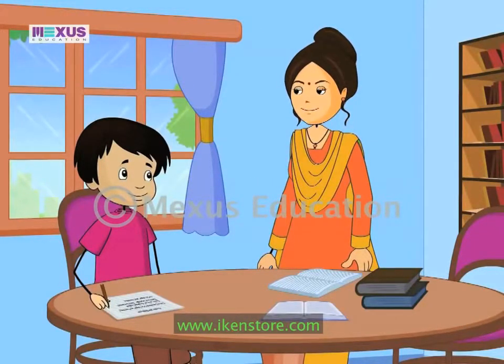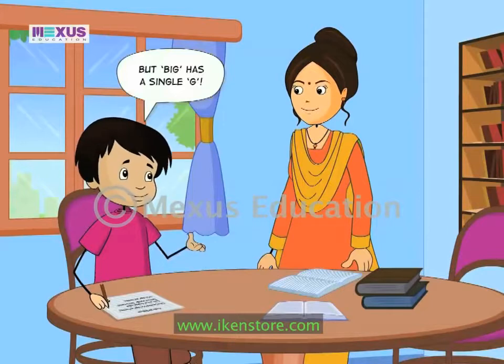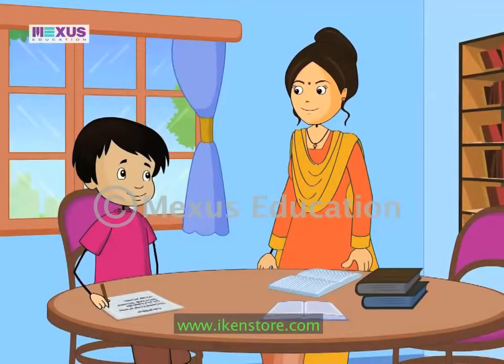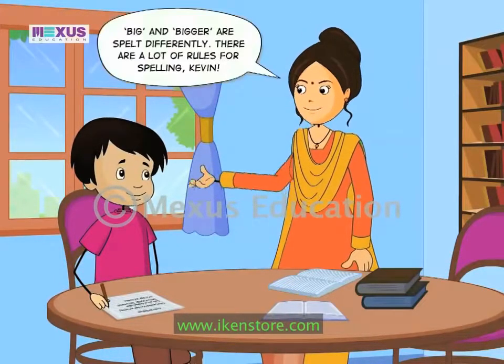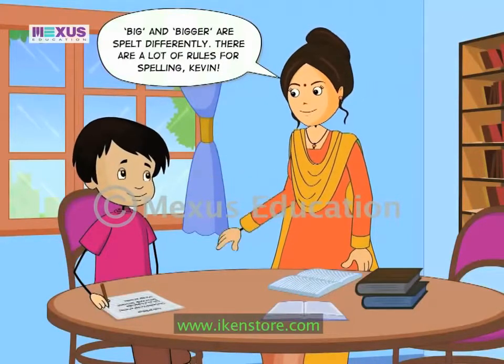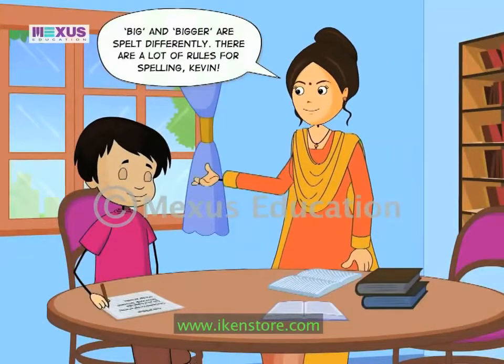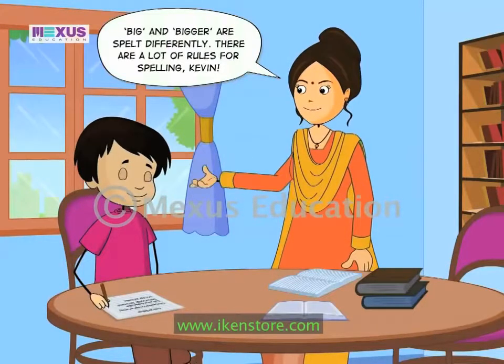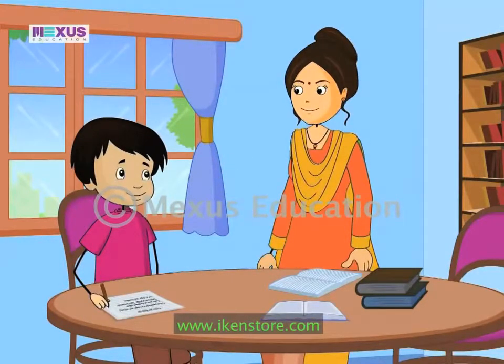Kevin tells mother that the adjective big has a single G. Mother agrees that this is true. However, she tells Kevin that big and bigger are spelt differently. She informs him that there are a lot of rules for spellings. Mother decides to teach Kevin about this. Come on, it's time for us to learn about understanding spelling.